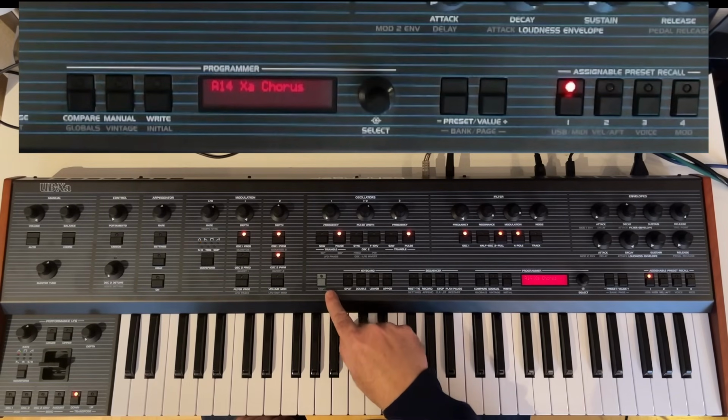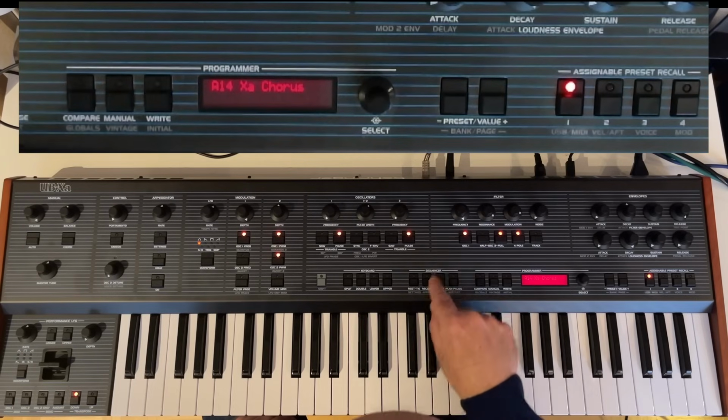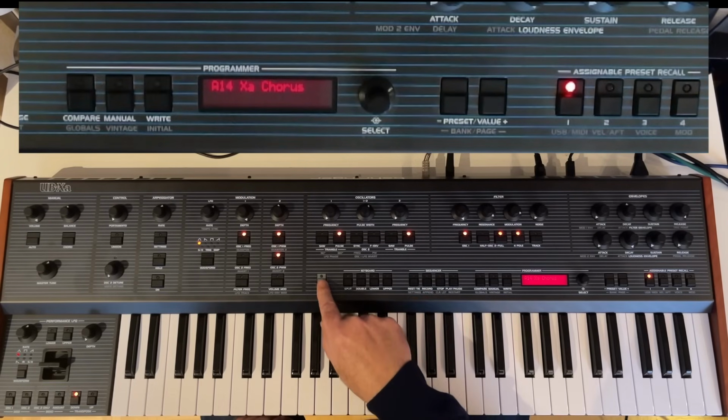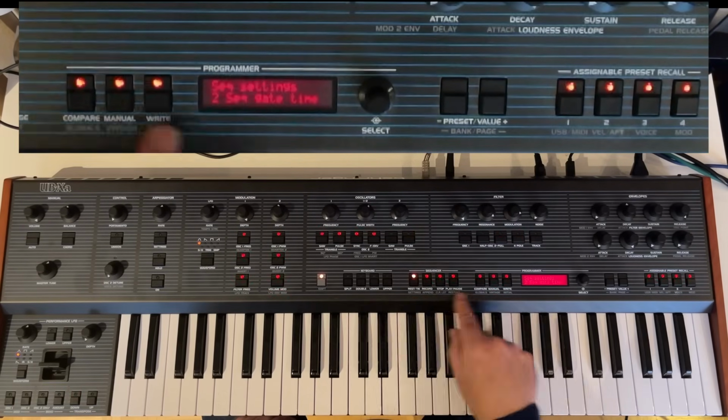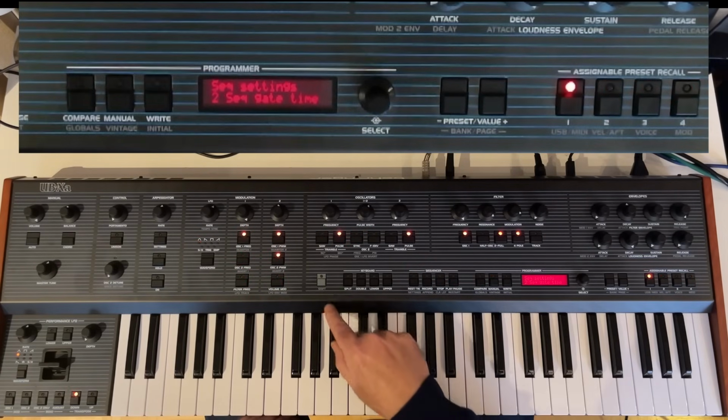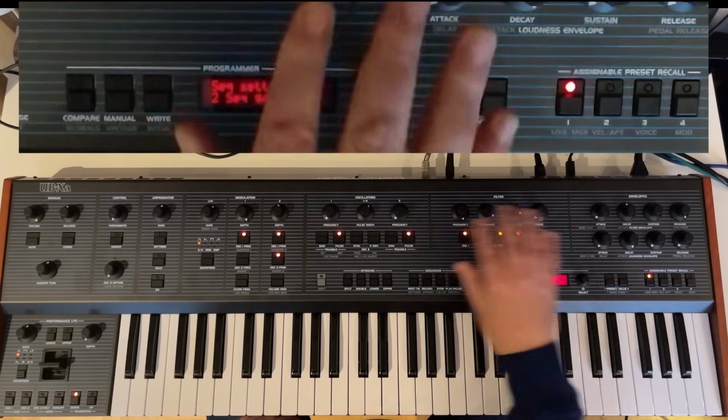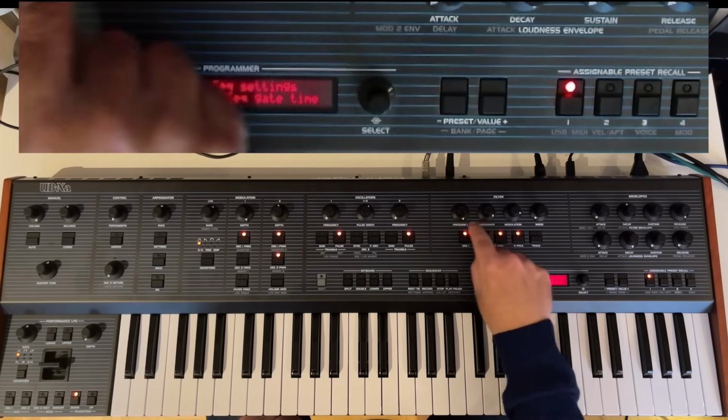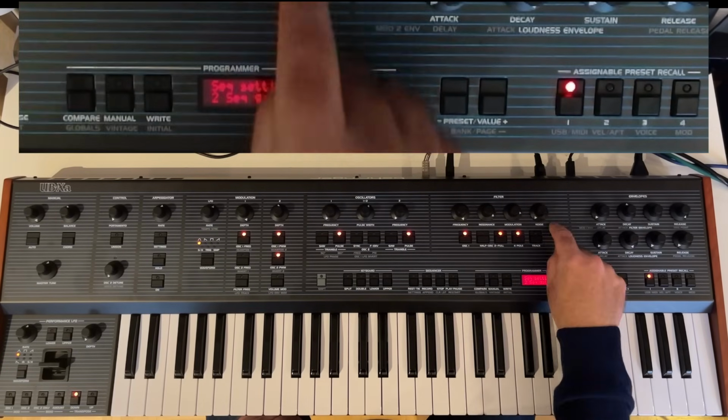So for instance, if you want to change the sequence of settings, you just press shift and settings, and there you go. And if you leave the mode, you have to press shift again, and now all the controls are working with what it's saying with the white labels here.